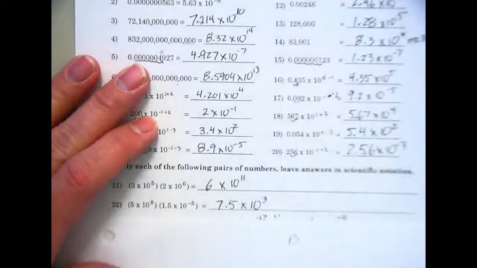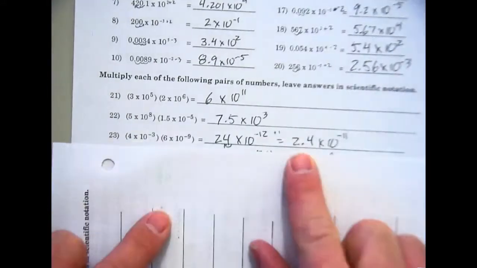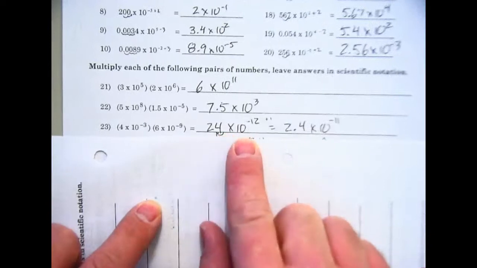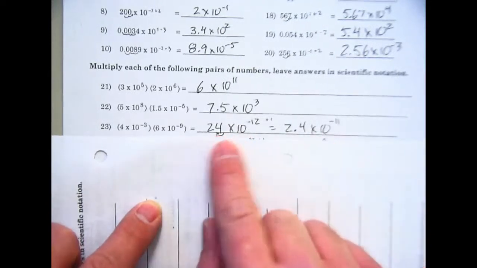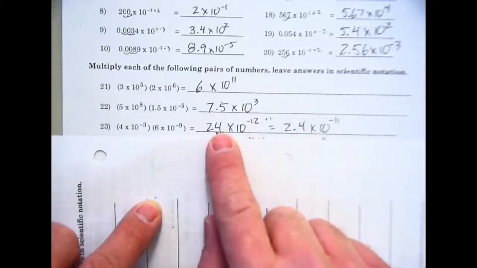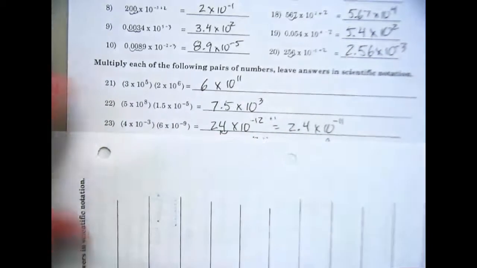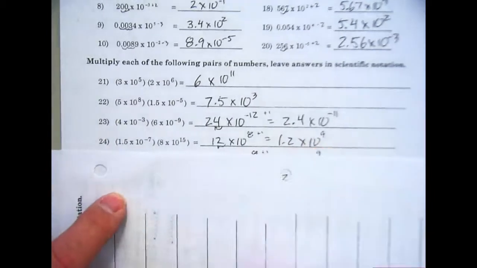So number 22, 7.5 times 10 to the third. Number 23 actually becomes 2.4 times 10 to the negative 11. So you get 24 times 10 to the negative 12. But then you've got to change that to make it in between 1 and 10. So 24 goes to 2.4, which makes our power increase by 1. 24 is 1.2 times 10 to the 9.